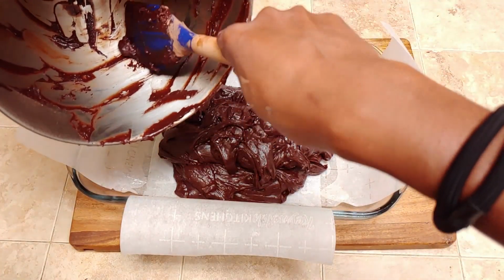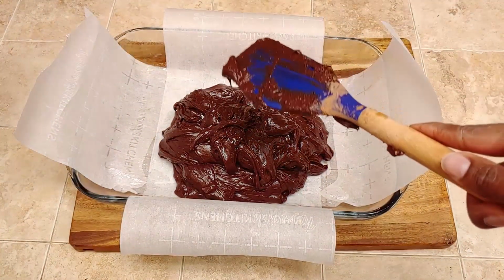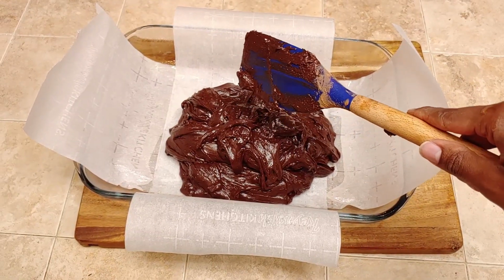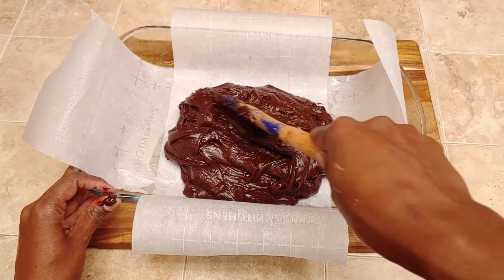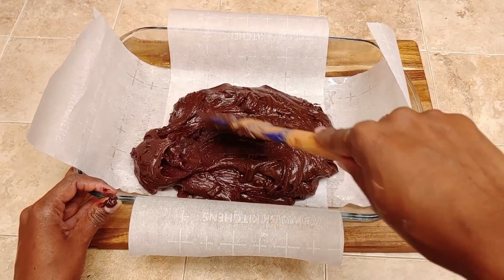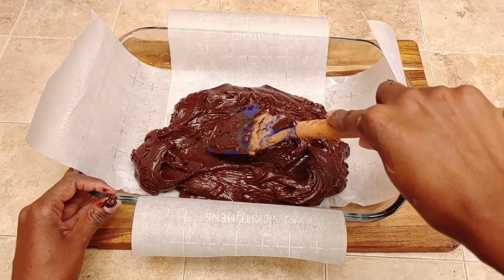So grease underneath it and then grease on top of the parchment paper if you're going to use a parchment paper sling. If not, just make sure you grease the pan in general. Otherwise, these brownies will not come out of this pan after they're baked. So just please make sure everything is greased very well.